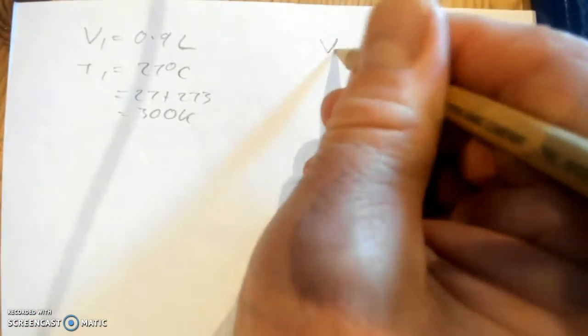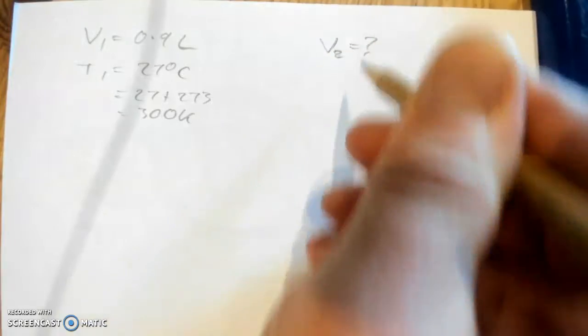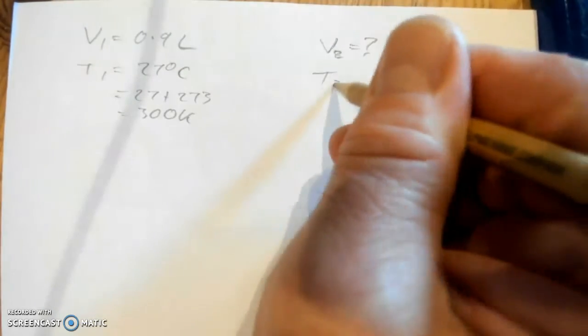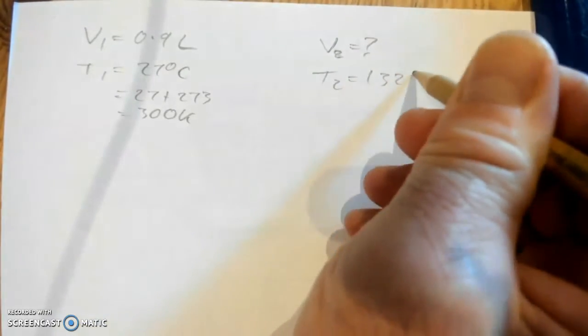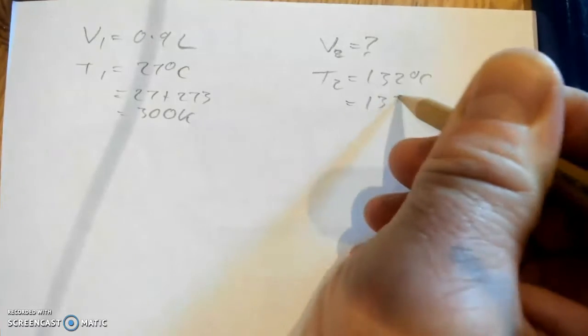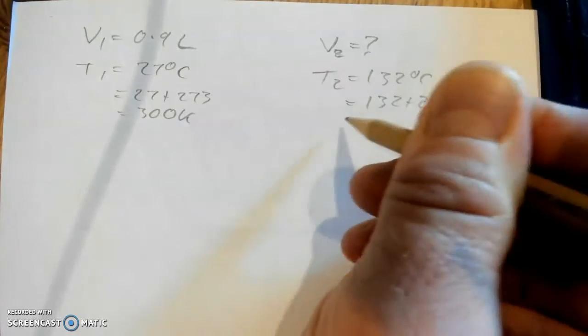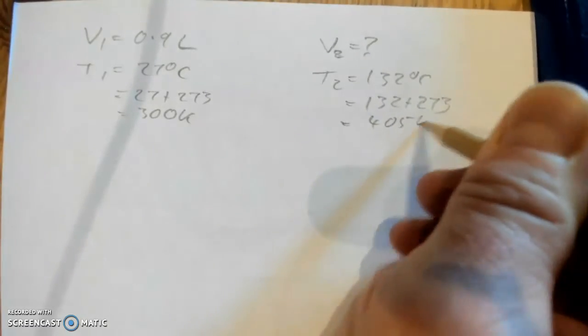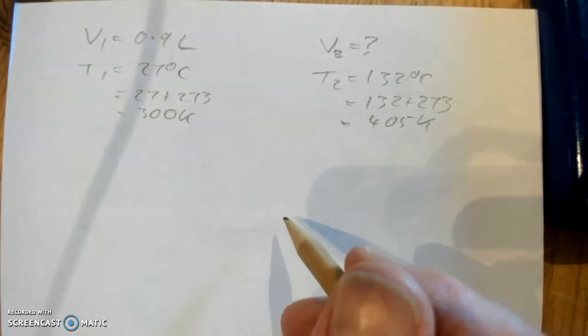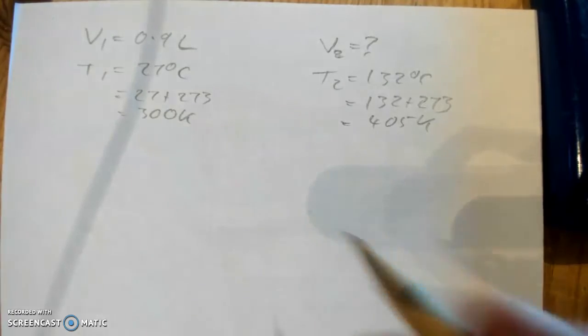Afterwards, V2 is what we're trying to find. So we don't know what V2 is. What we do know is T2 is given as 132 degrees C. Add 273 to that and you get 405 Kelvin. So we've now got everything that we need with the units the way that they should be.